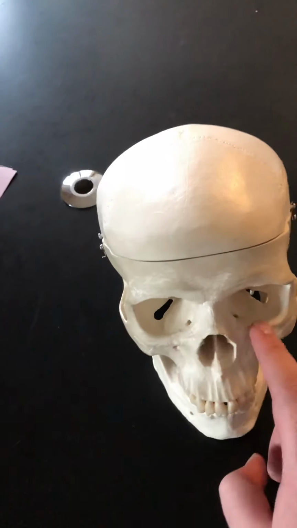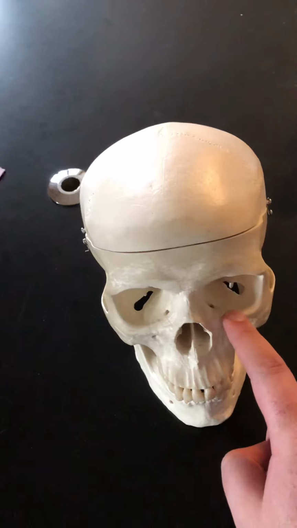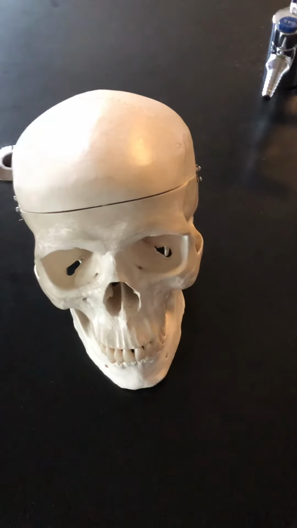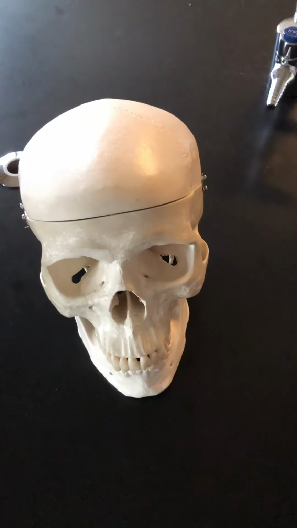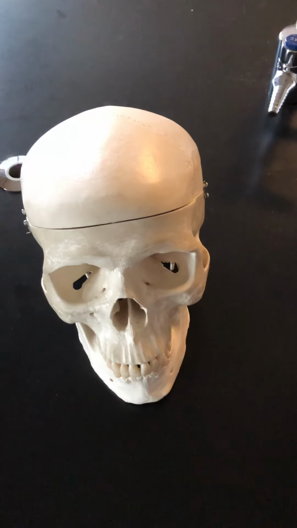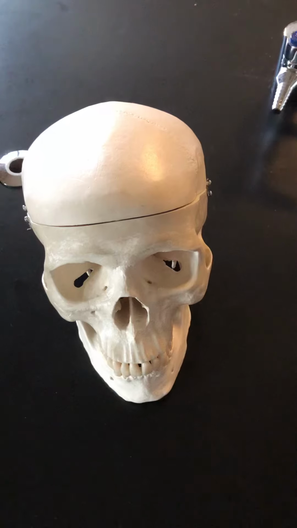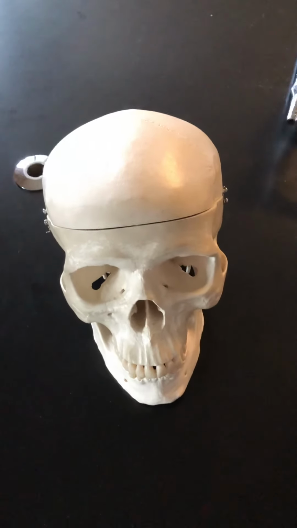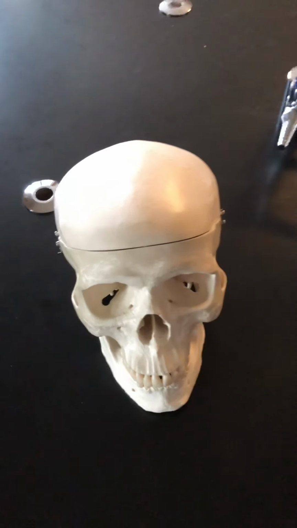And the better you know some of the vocabulary, the easier it's going to be to notice some of the specific features. So make sure you go back to your book and look at that table of features. What things are different types of canals? What are projections, what are bony processes? What are projections that are designed for muscles to attach? And it'll make it a lot easier as you try to study.